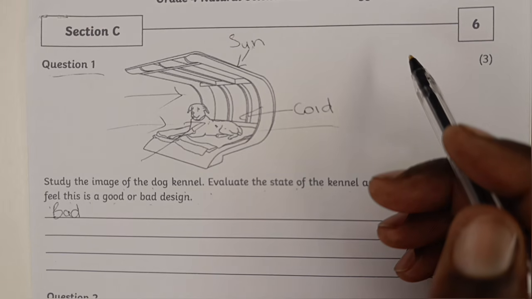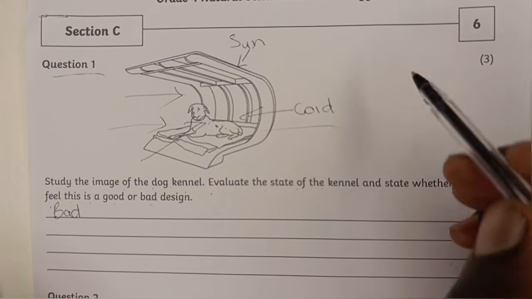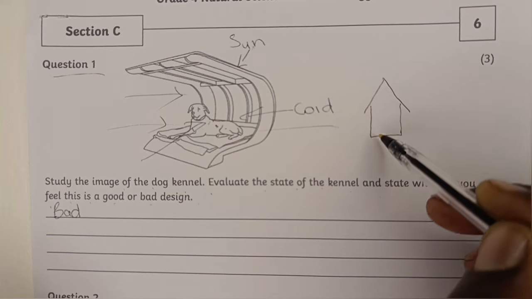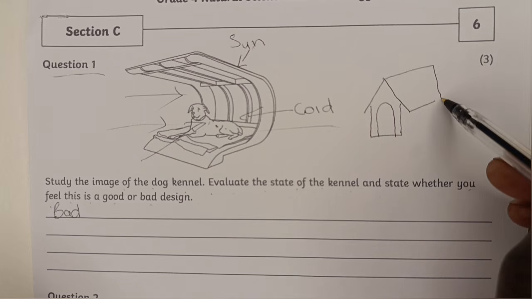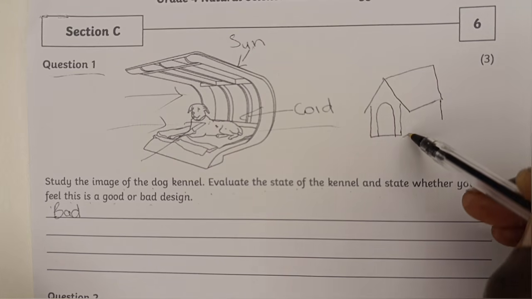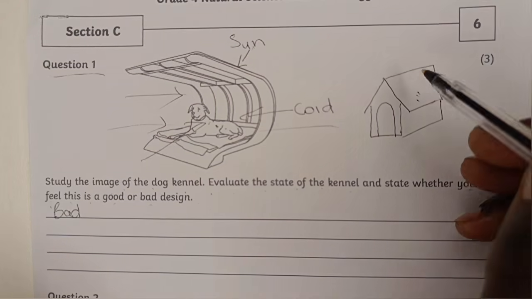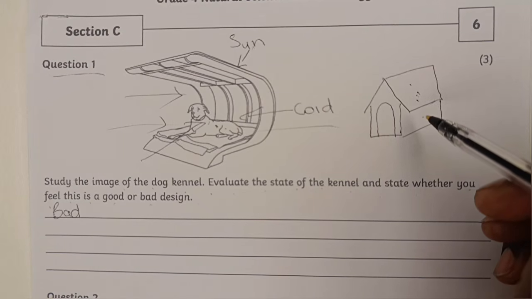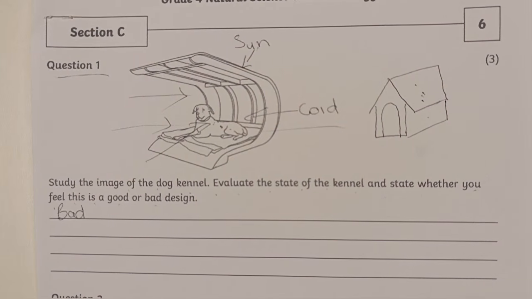Because of that, I think it is bad. This is a bad design. So that's why we should stick with the old design that we always have of a dog kennel, something like this, because this one closes the dog inside, and the dog is protected from the sun, from the cold and many other different kinds of weather. But this one, no, it's not good, it's bad.